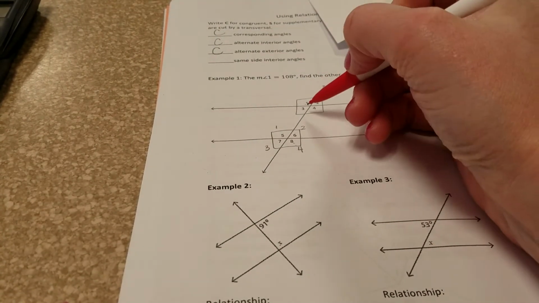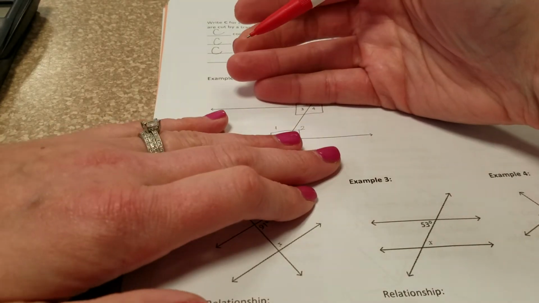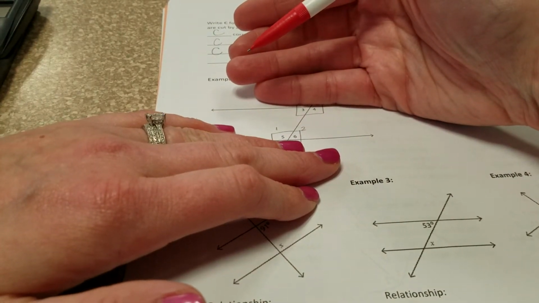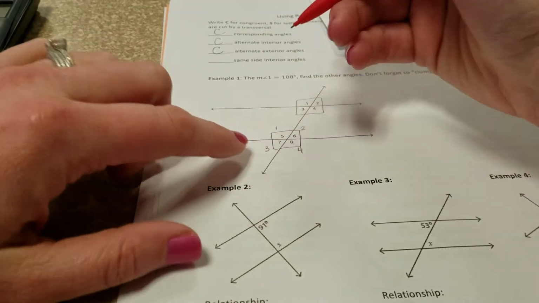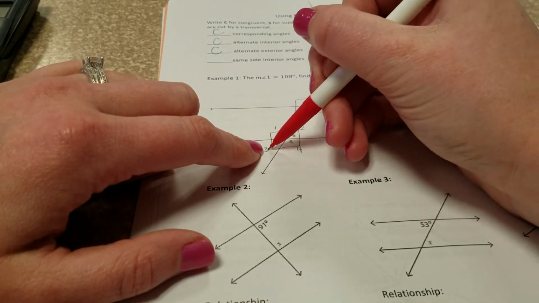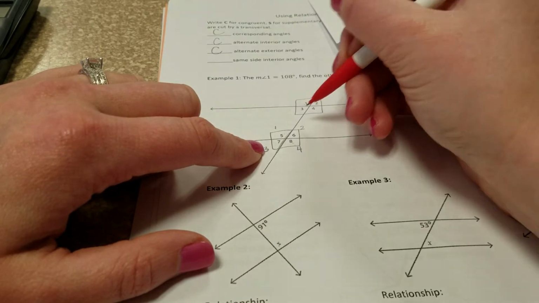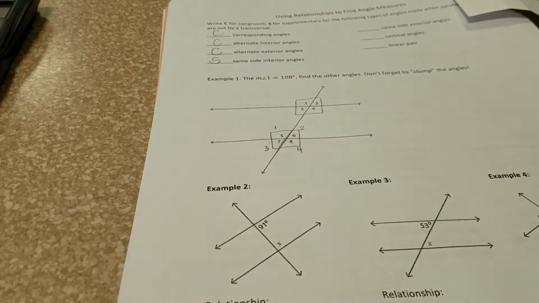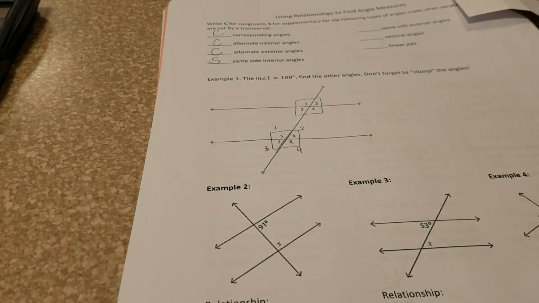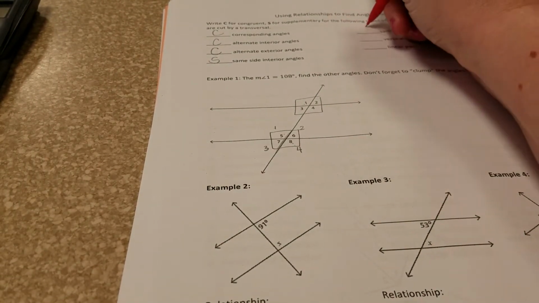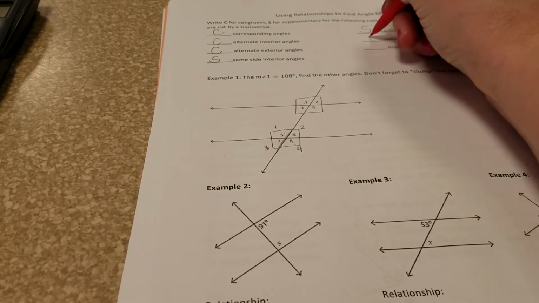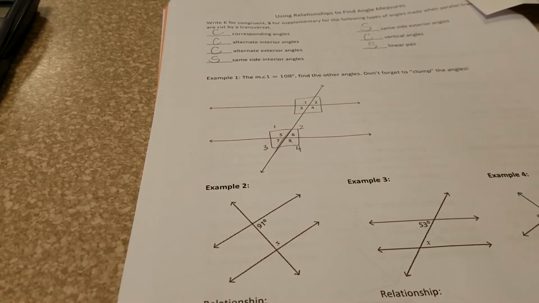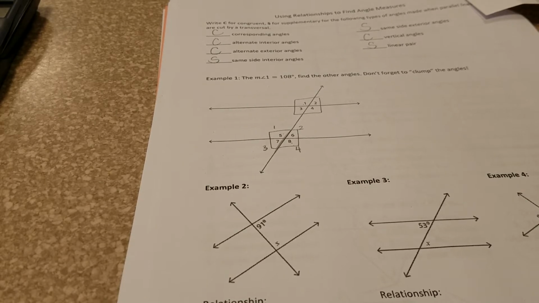For same side interiors, 3 and 5 would be an example. If I slide this down, the 3 turns out to be next to the 5, and if you notice, together they form a line, so they are a linear pair, or supplementary. Same side exteriors follow the same rule. They are also supplementary. Verticals we already know are congruent, and a linear pair we know are supplementary. So same sides are all supplementary. The alternates are going to be congruent to each other.